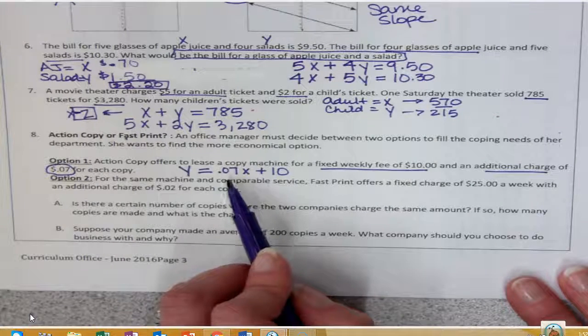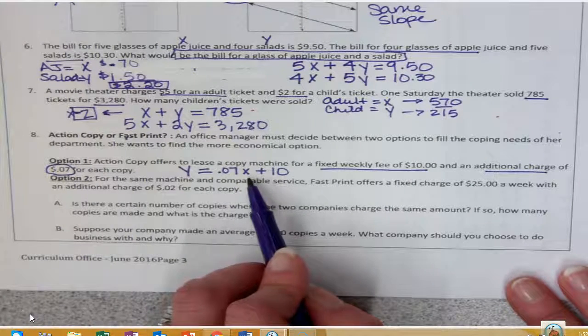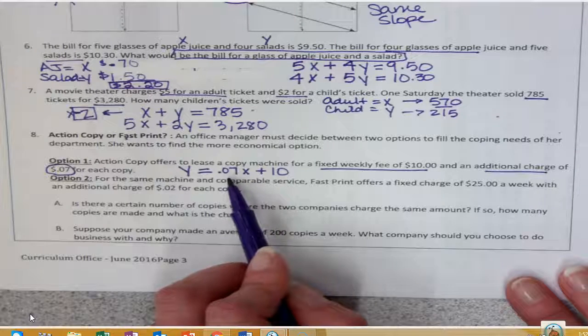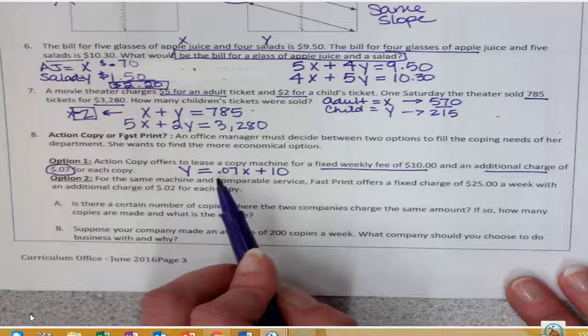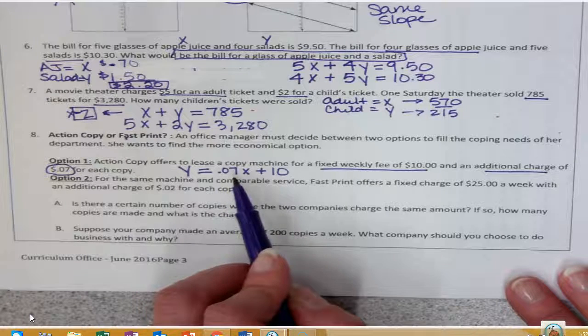This is the rate of change because we know if we have 10 copies, it's going to cost us 70 cents.